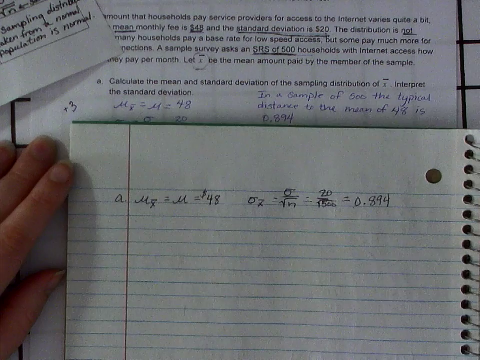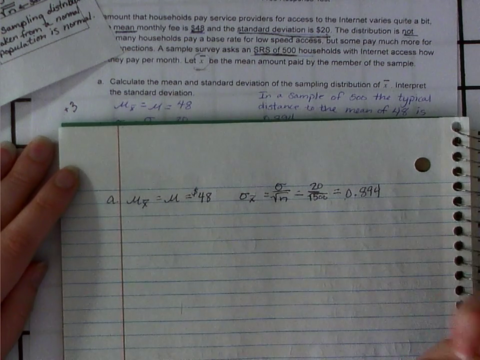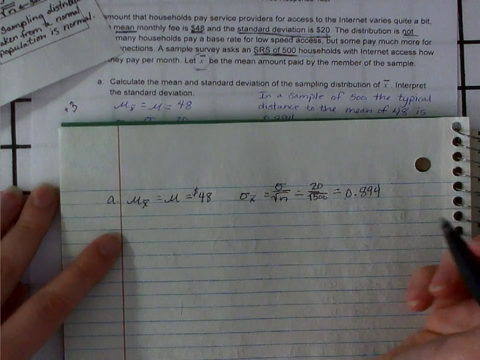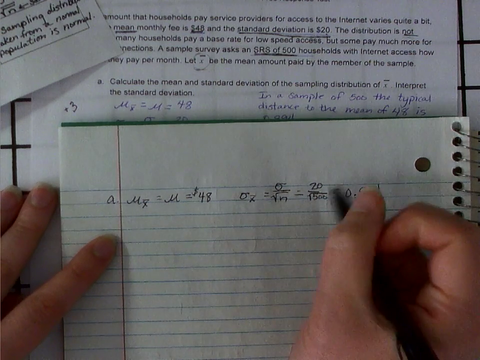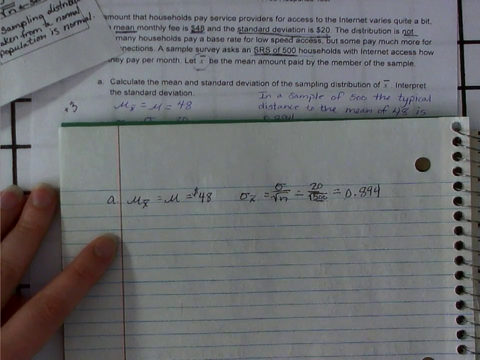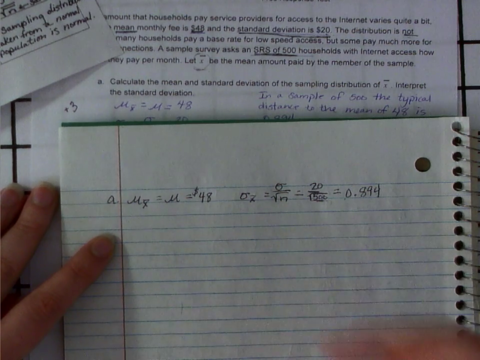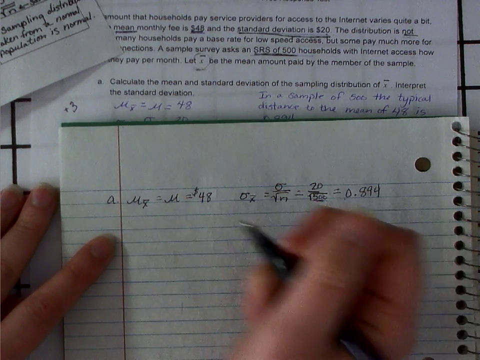The last thing the problem wants us to do is to interpret the standard deviation. With these problems, because sample size does change what the distribution looks like, remember the larger the sample size, the smaller the variability.